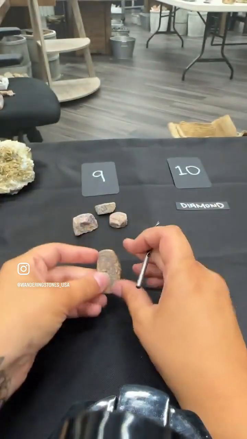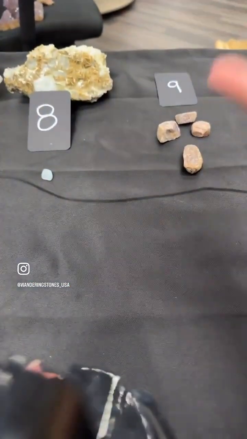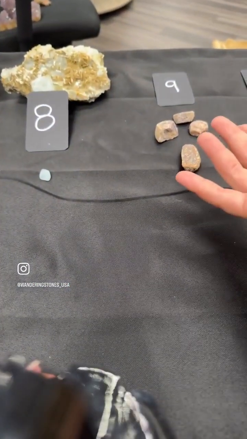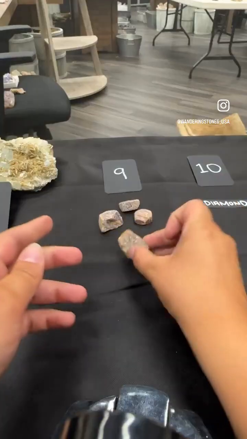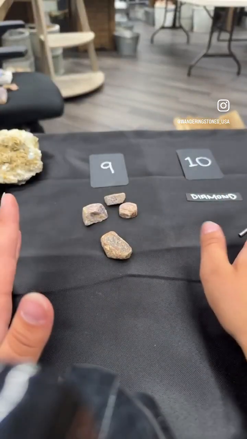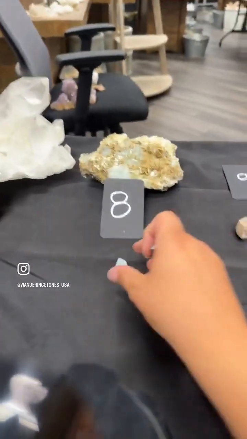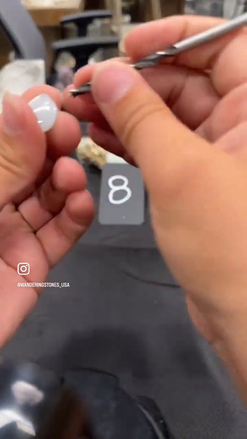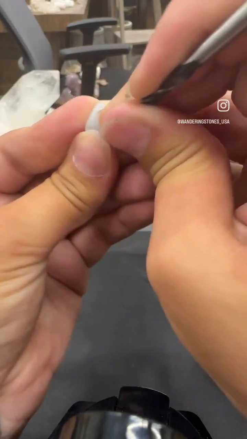And when you get up to these really, really tough, durable materials, what's going to be the indicator is just the lack of a scratch rather than what you're able to scratch it with. So a 9 and a 10, they're essentially indestructible almost, unless you've got some professional grade lapidary equipment to utilize.